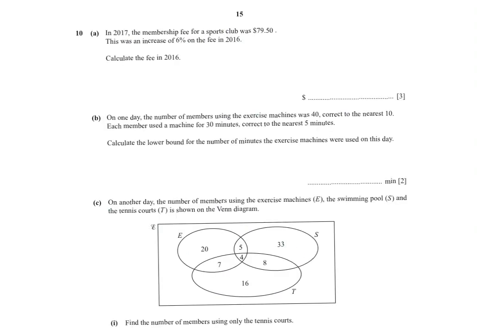Number 10. In 2017, the membership fee for a sports club was $79.50. This was an increase of 6% on the fee in 2016. Calculate the fee in 2016.